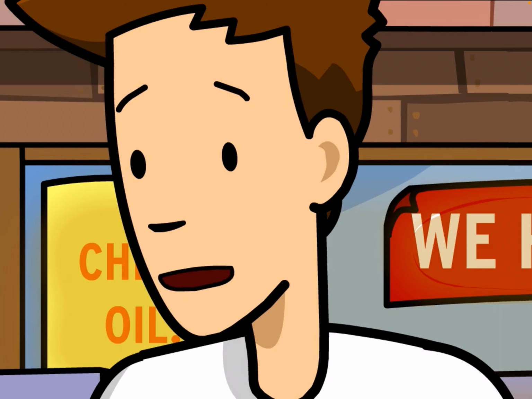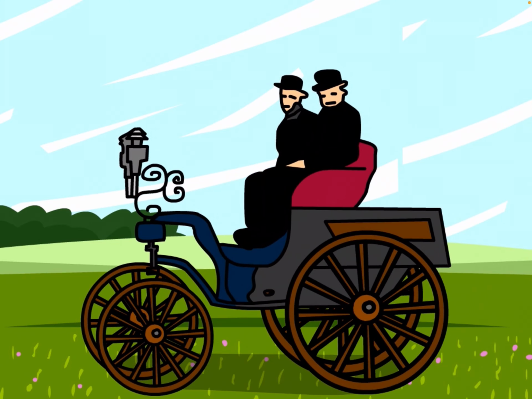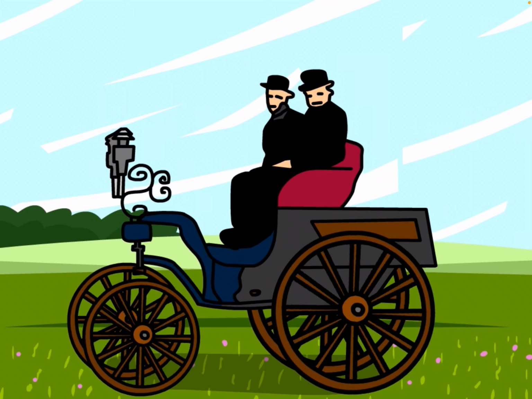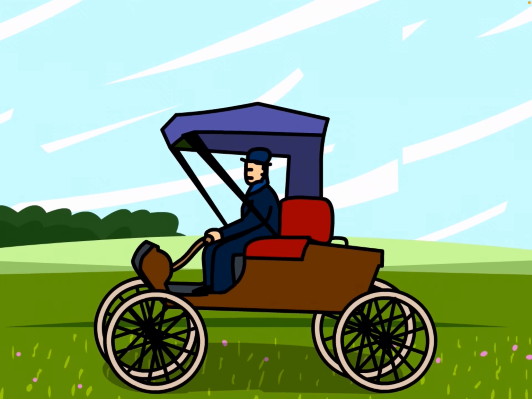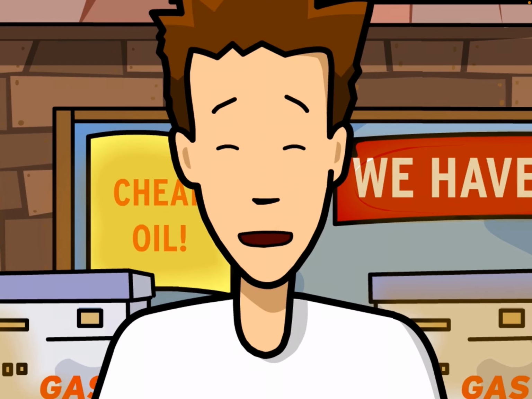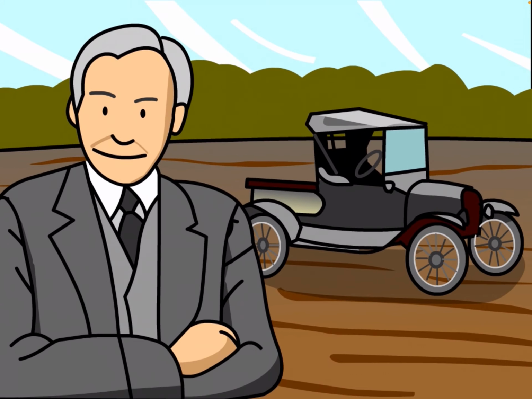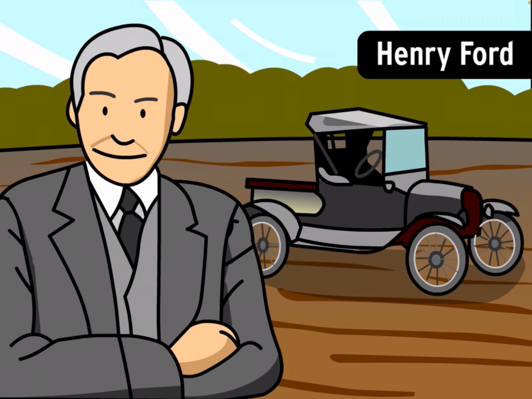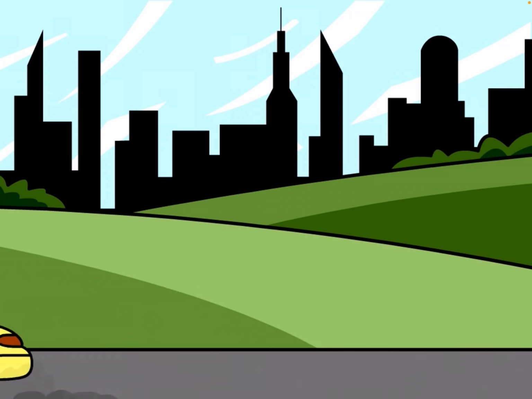Nah, they didn't have cars back then. The first automobiles were built in the 1880s, and they didn't look anything like the cars of today. They weren't too popular either. They took a lot of time to make and cost a ton of money. They were basically expensive toys for rich people. Then, in 1913, American automaker Henry Ford started building cars using a moving assembly line. This allowed cars to be built much more quickly and cheaply. Pretty soon, all sorts of people were able to buy cars.